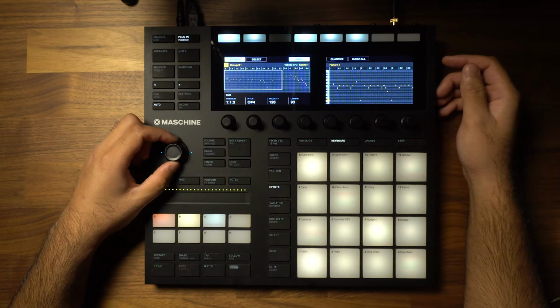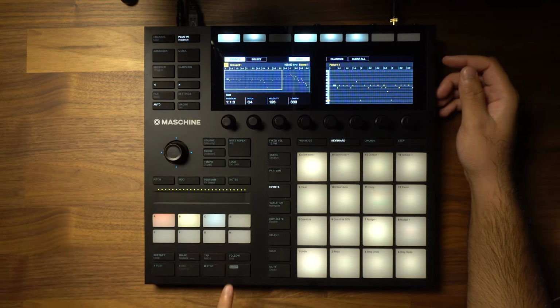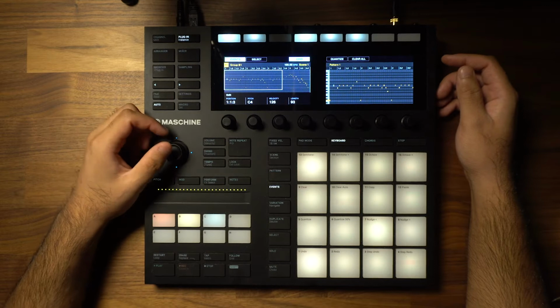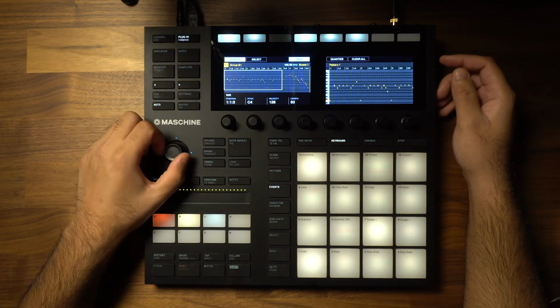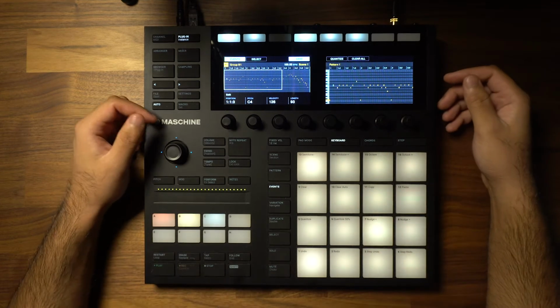You can change the pitch by going up and down. And if you want to change the length, just hold that button down and then scroll. So that's going to let you change the length. You'll notice that as I'm moving it left and right, you can also use nudge here too, like I showed you in an earlier video.